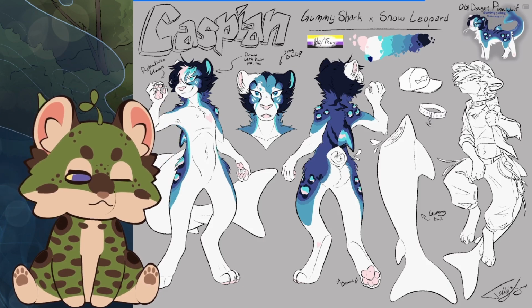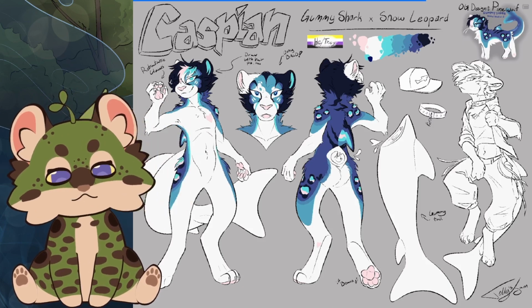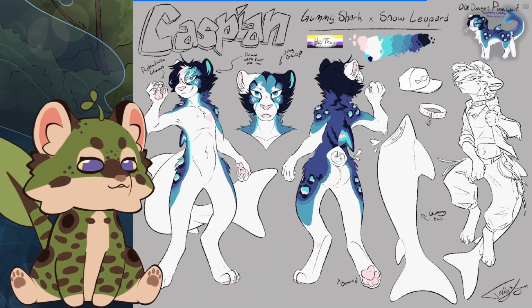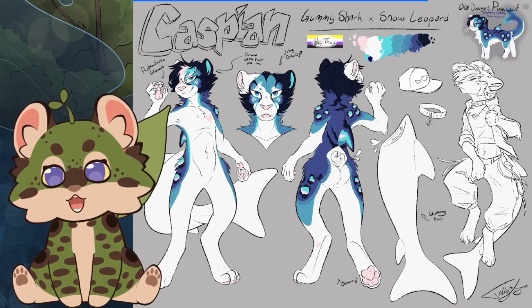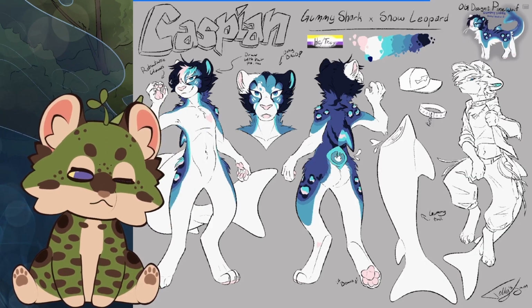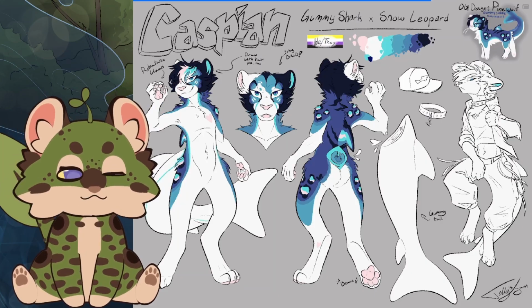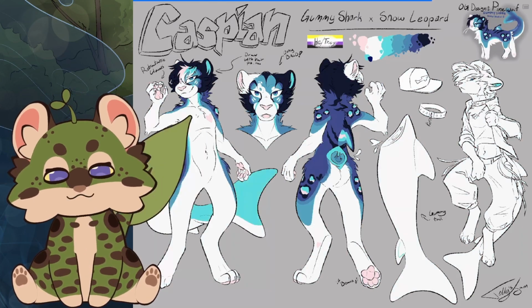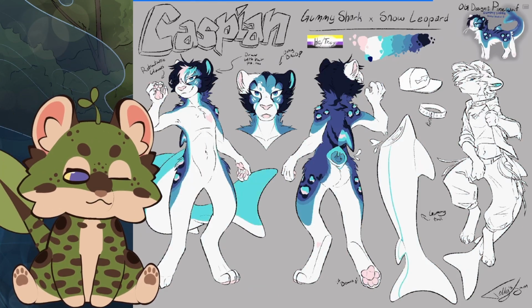Another thing that I do whenever I'm designing or making a reference for a character is I keep every single color on its own layer for very easy tweaking of the colors themselves, in case I make a marking that I really like, but I don't like the color. I can just, boom, easily shift the color to what it looks like.